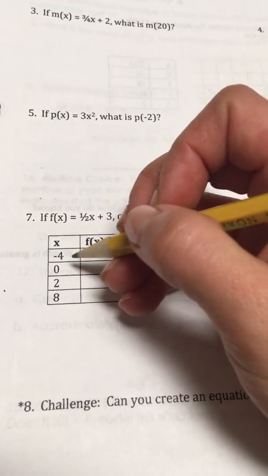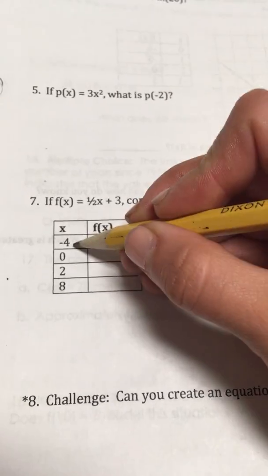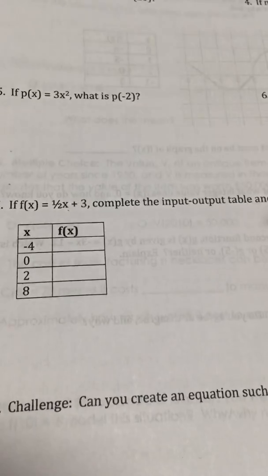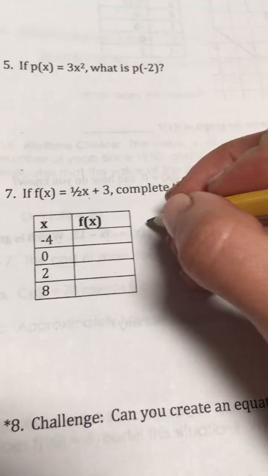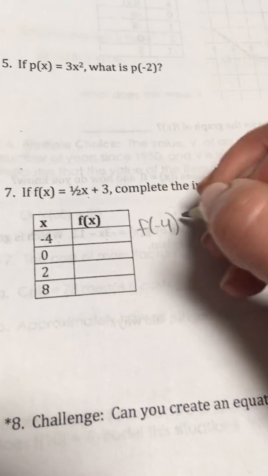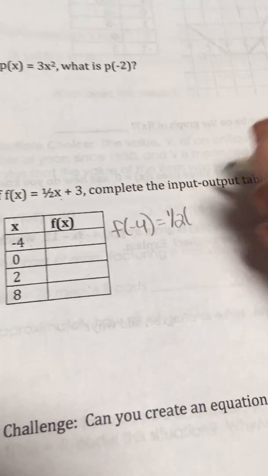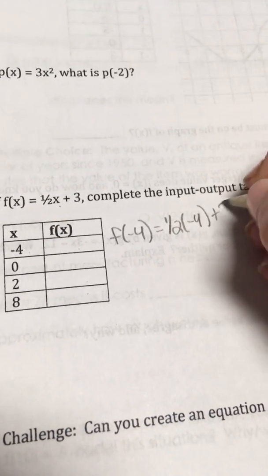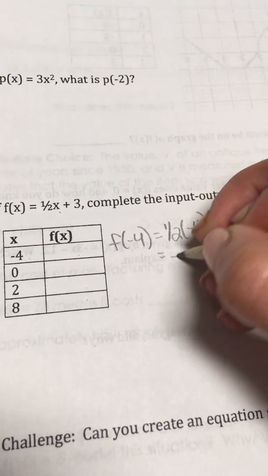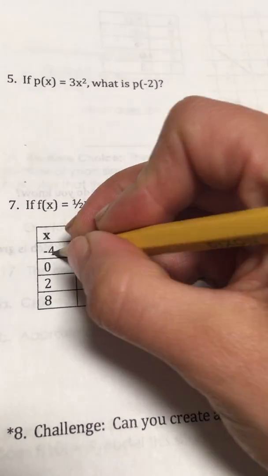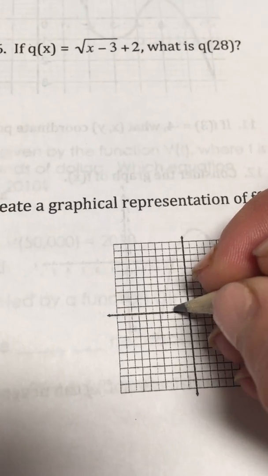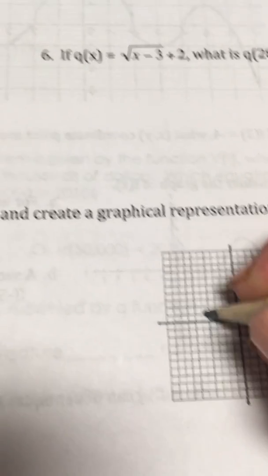Here again, you're plugging it in. We've done this earlier in the year, but you're pretty much just plugging in these numbers for x and then filling in the numbers for y and then graphing them. So for example, the first one, f of -4, would be half of -4 plus 3. Half of -4 is -2, plus 3 is 1, and then you're plotting this point, -4, 1. We've done this like in September. So you're just doing that for all 4 points.